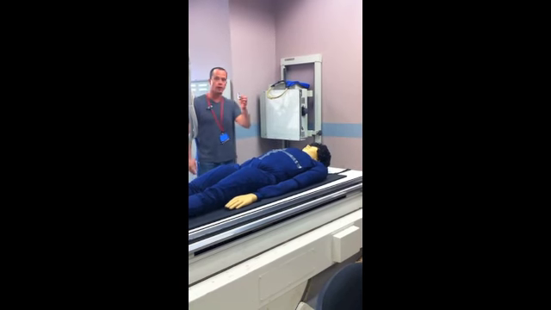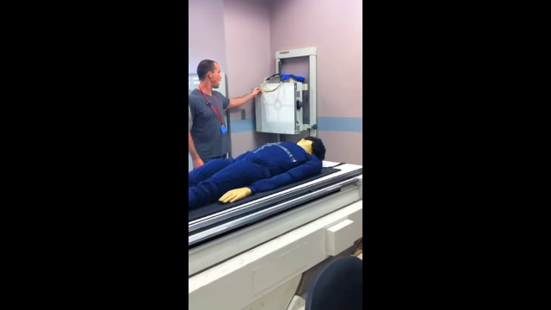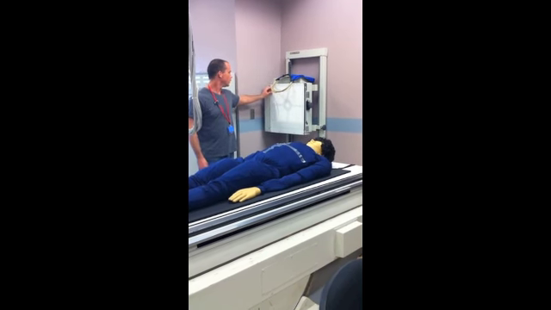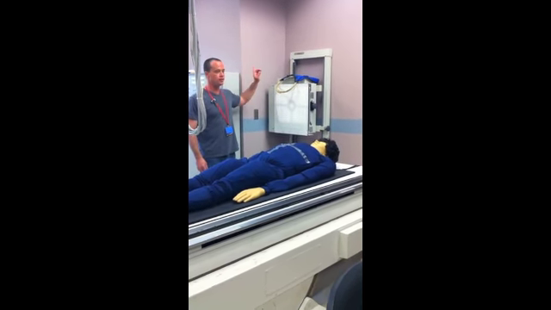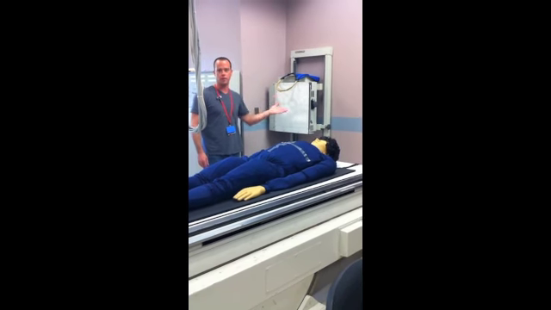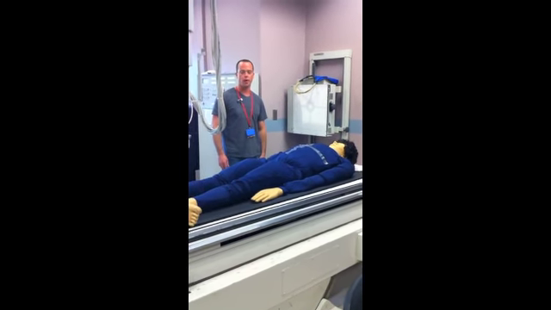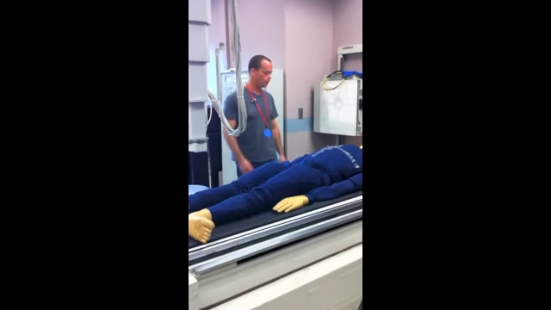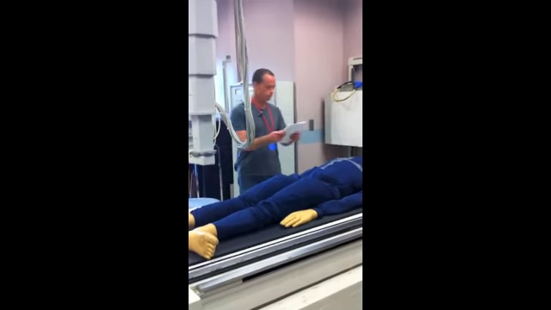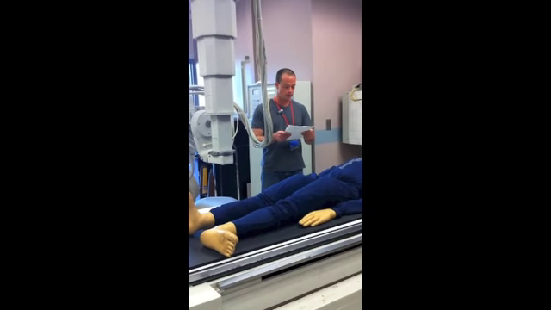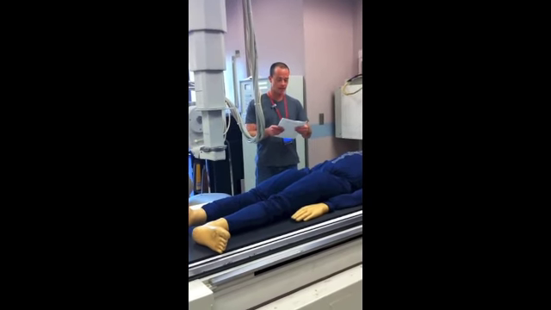I like to put my marker in the upper left, out of the patient's anatomy, making sure the marker is facing away from me so it shows up the right way, the correct way, when the computer brings it up.